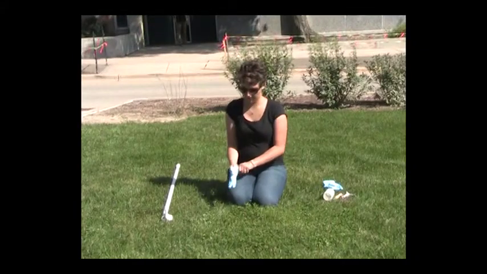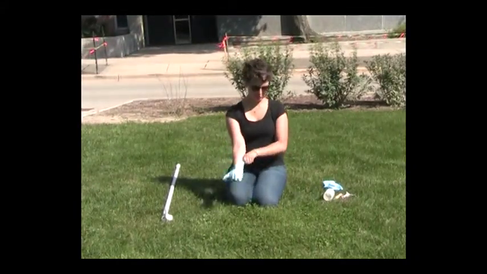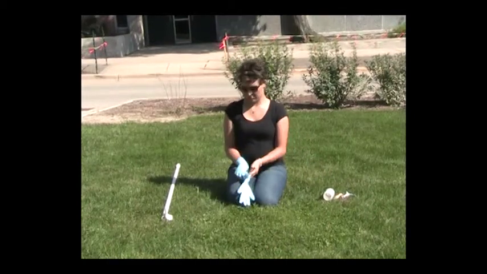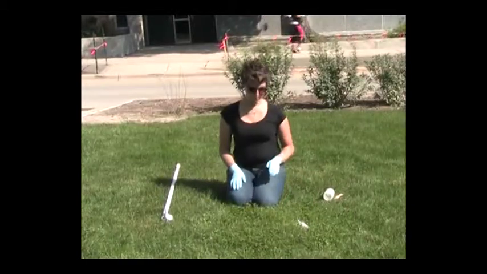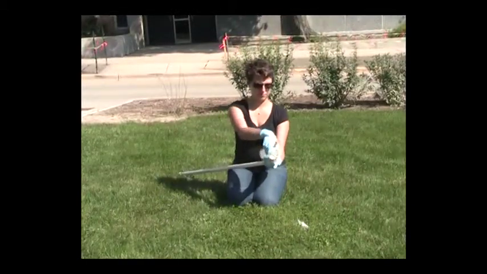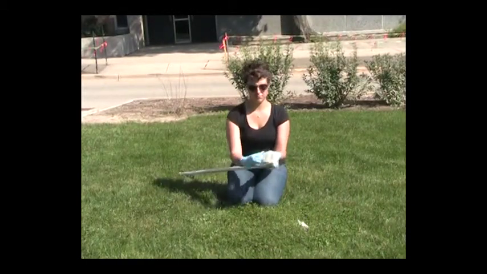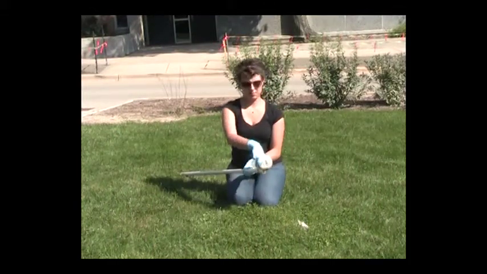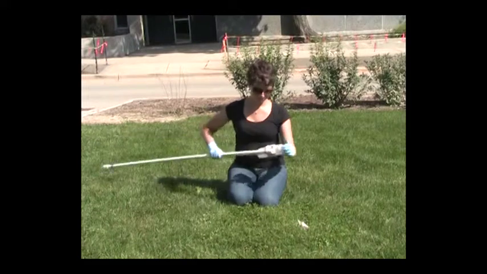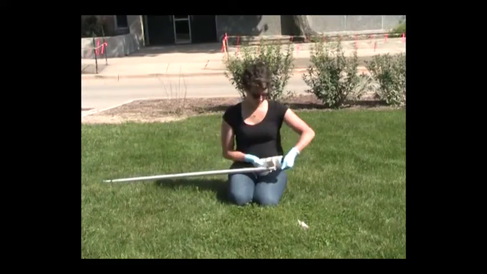Put on disposable powderless gloves. Take your handheld thermometer out of your monitoring kit and place it in a location where it can adjust to the ambient air temperature. Attach the ISCO sample collection bottle to the sampling pole using the large rubber band. Insert the rubber stopper with the vent tube into the sample bottle opening.